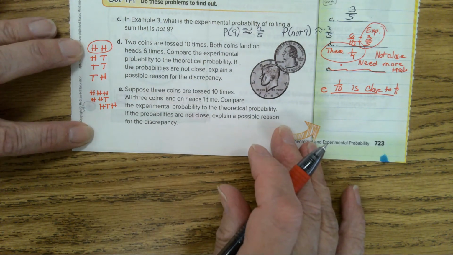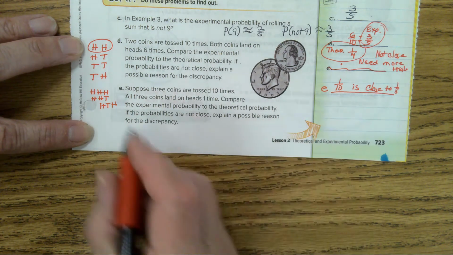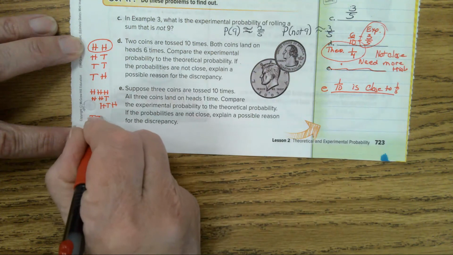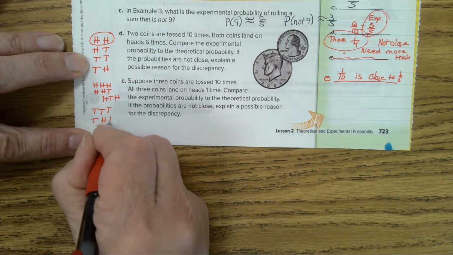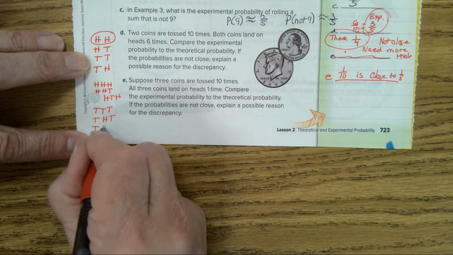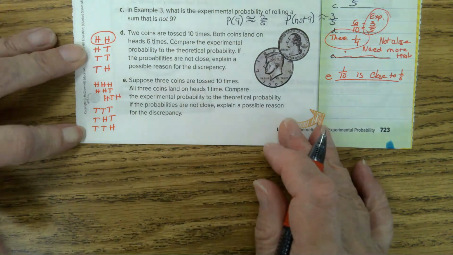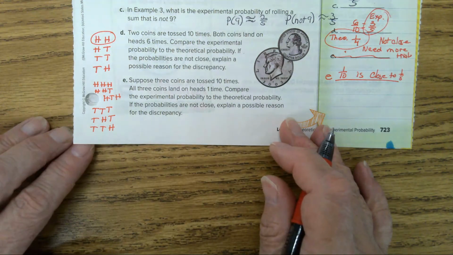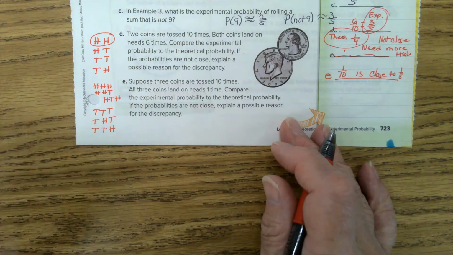Now, I think I've got those all covered. Now you could start off with tails, tails, tails, tails, head, tails, tails, tails, heads. Okay? Then you could have, let's see, I have a possible of 6. Is there one that I've missed on these?